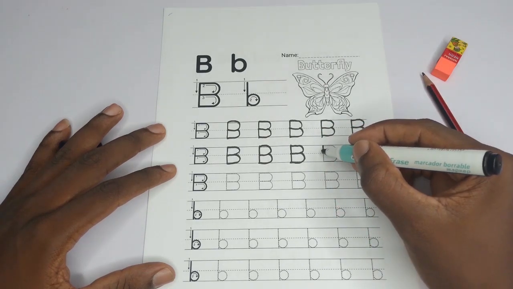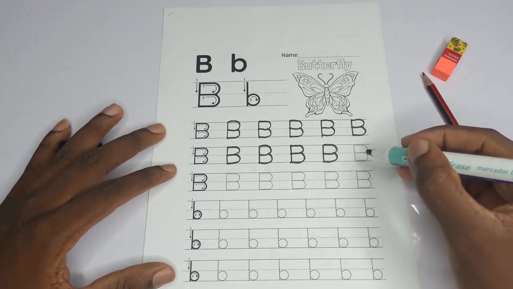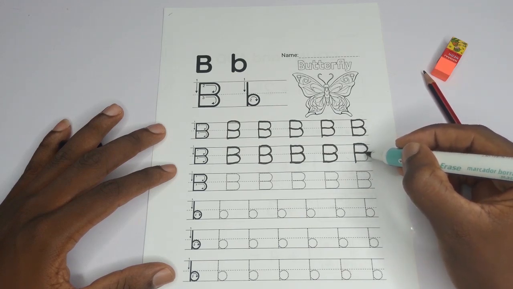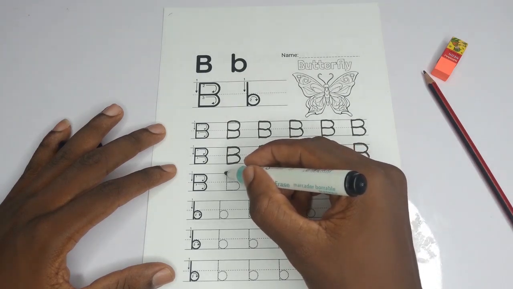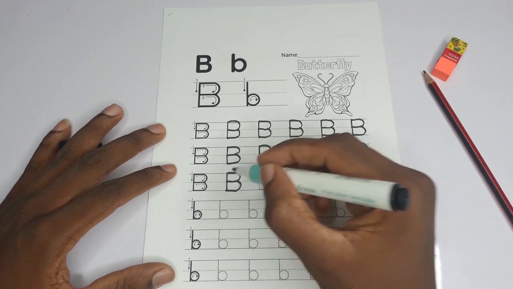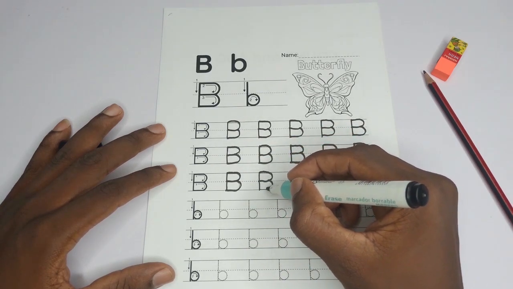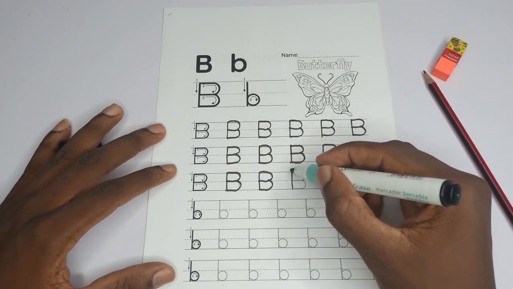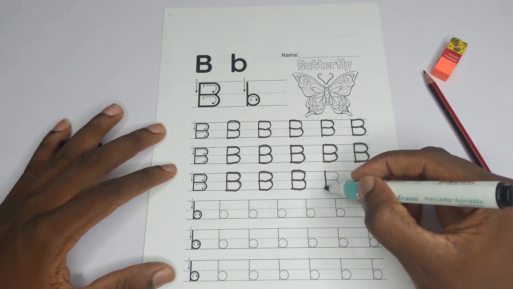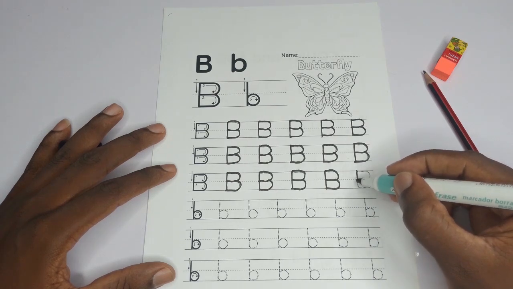Get a piece of paper, a pencil, and an eraser and practice with me. Very good. Let's continue. Excellent. Very good.